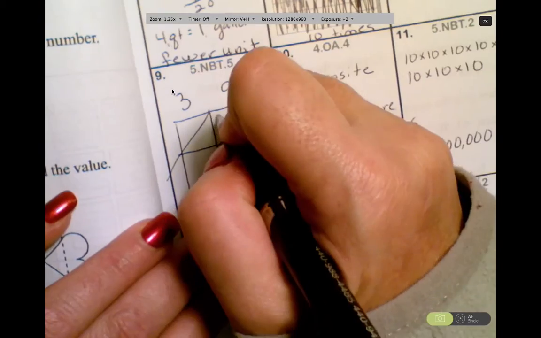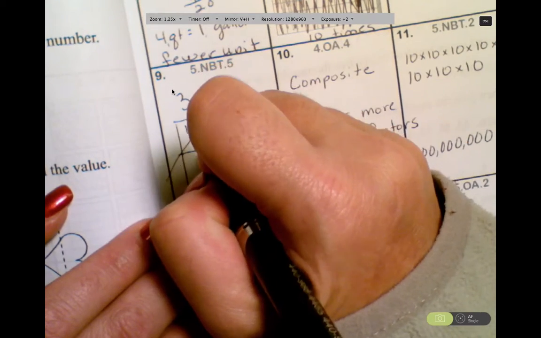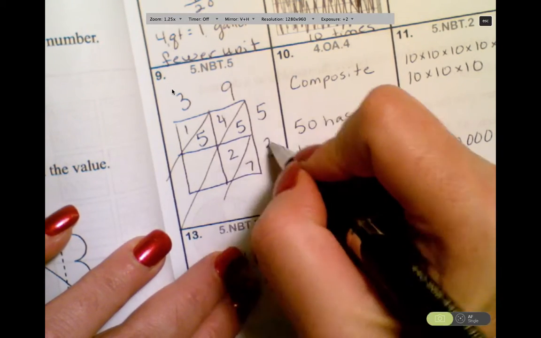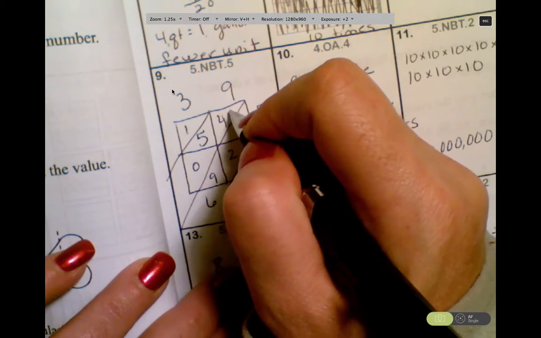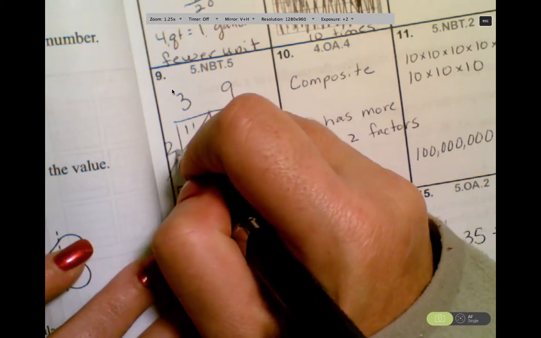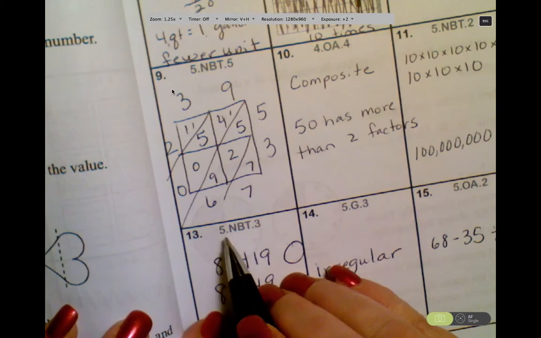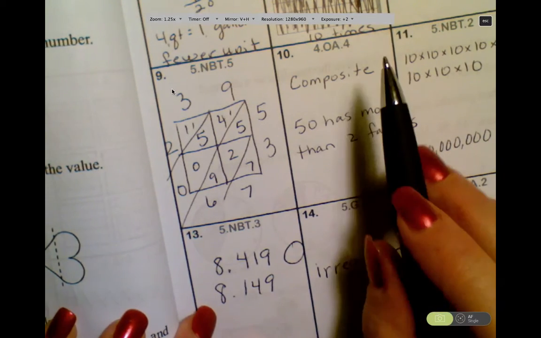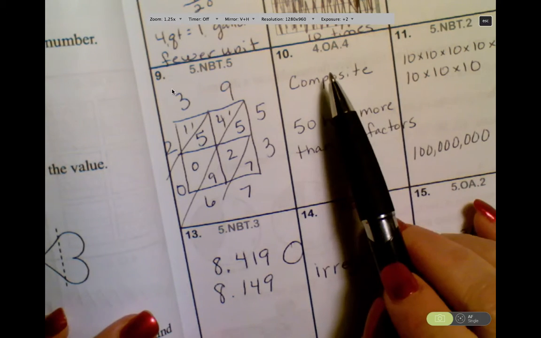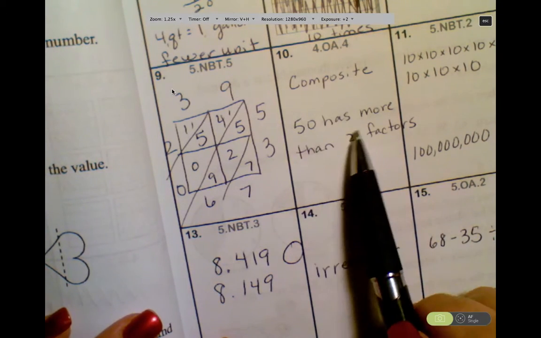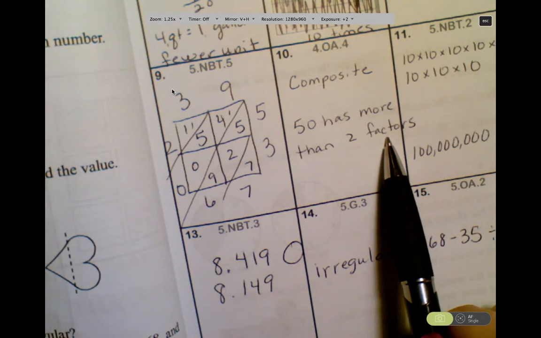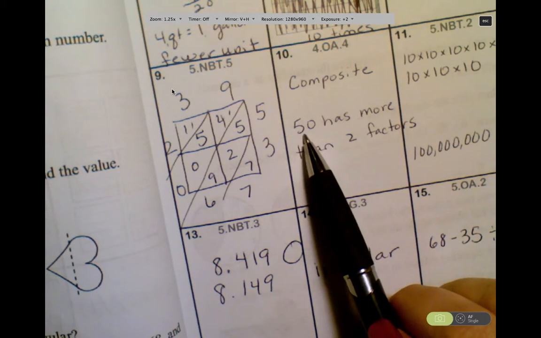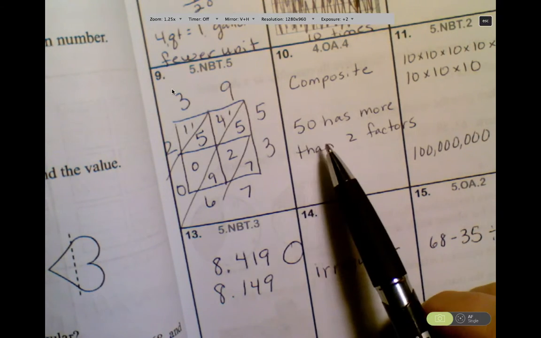All right, number 9, I'm multiplying 2 digits by 2 digits. This is 45, 15, 27, 9, and now I'm adding 7, 16, 10, 2. 2067. Is 50 prime or composite? It is composite. Why? Because 50 has more than 2 factors. If the factors are only 1 and its number and there are no other factors, it would be prime.